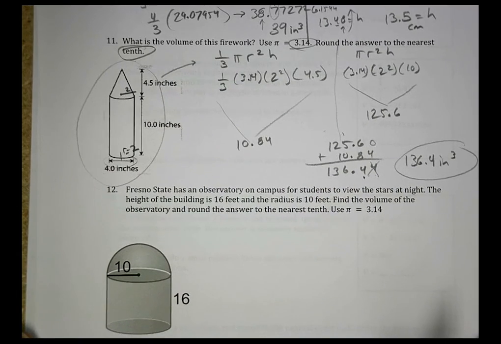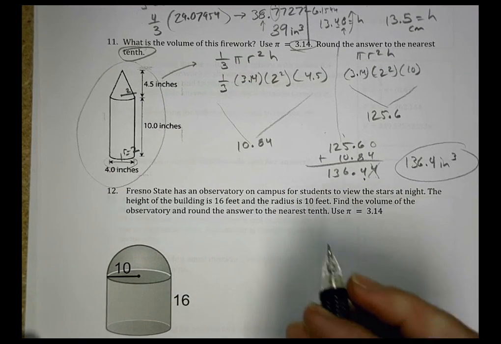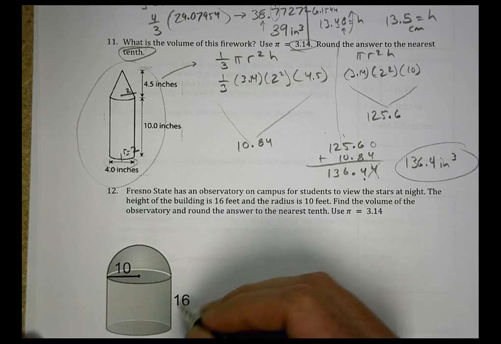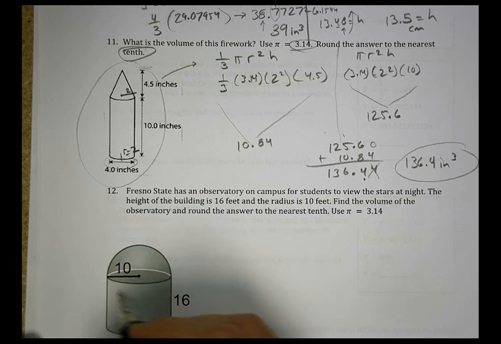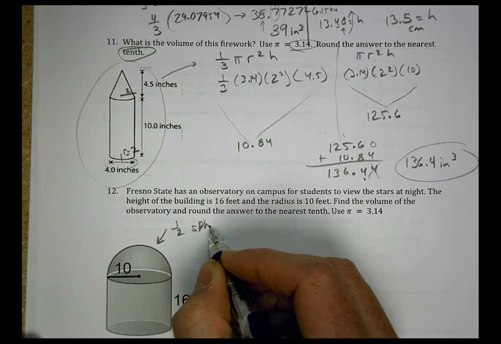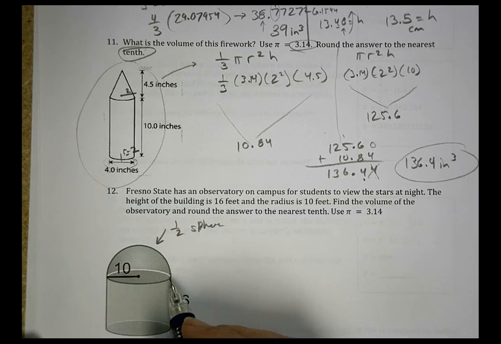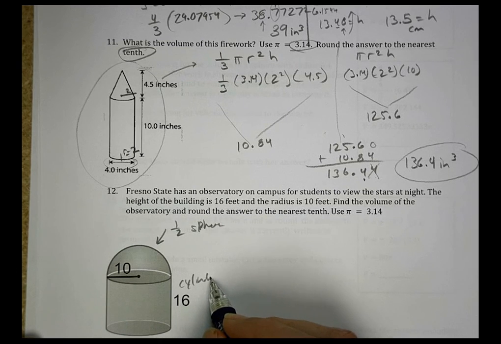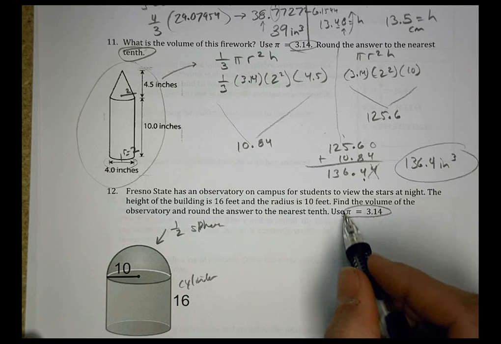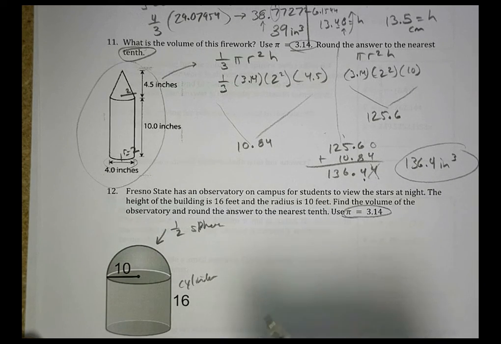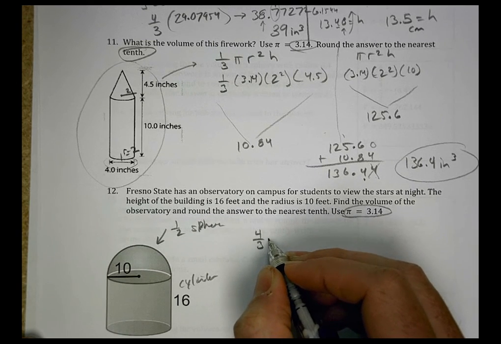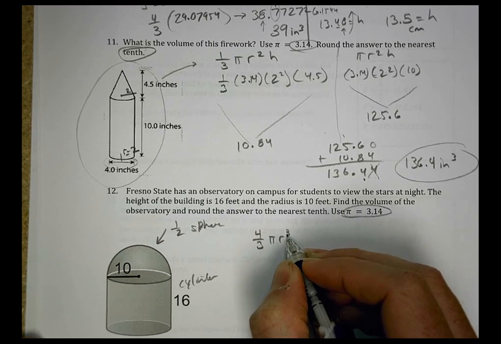Number 12. It says Fresno State has an observatory on campus for students to view the stars at night. The height of the building is 16 feet. The radius is 10 feet. Okay, so it's like a cylinder, but we have half of a sphere on the top. Call that a hemisphere. We have a cylinder on the bottom. Those are our two composite shapes. We're going to use pi as 3.14 and find the volume of the whole thing. So the calculation for the sphere is 4/3 pi radius cubed.